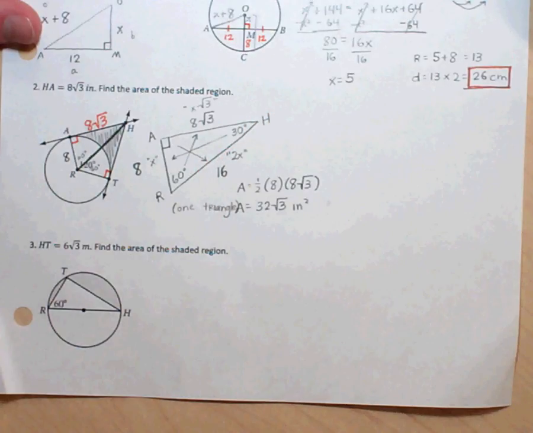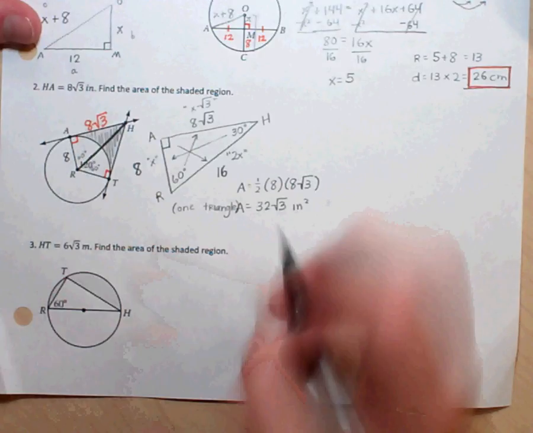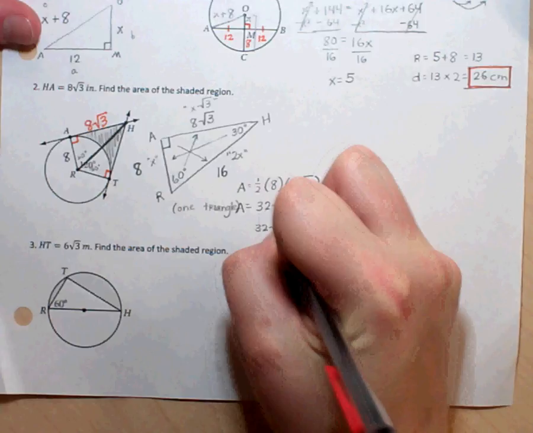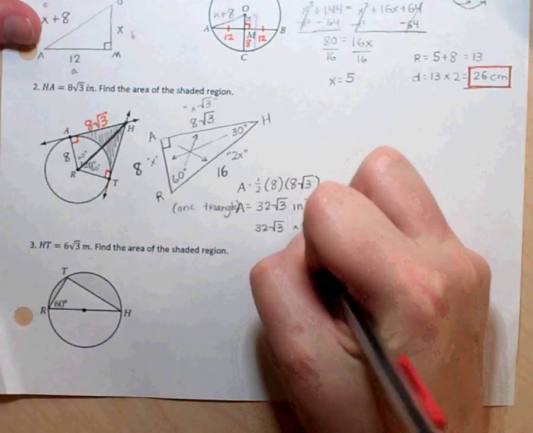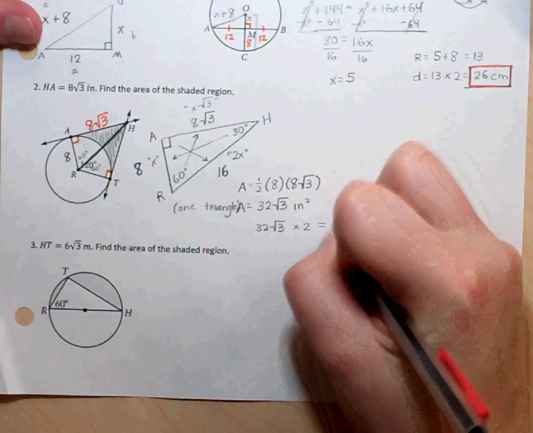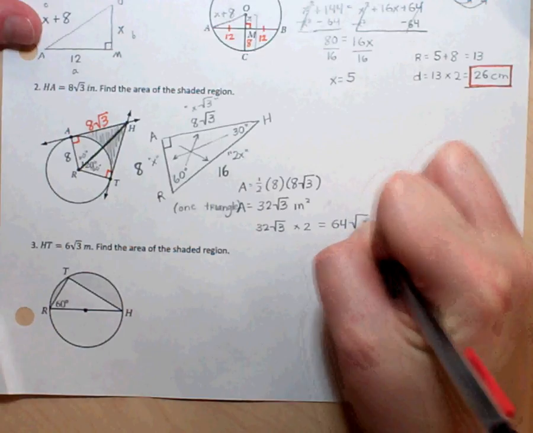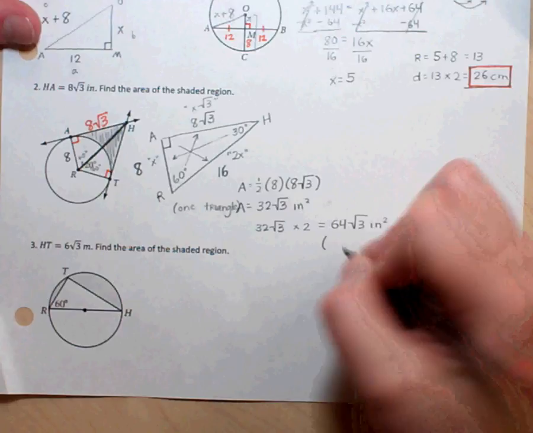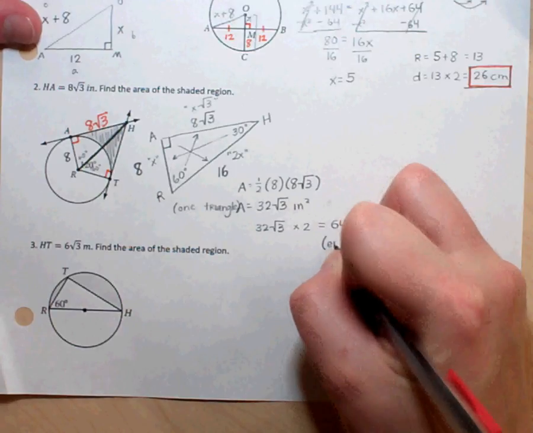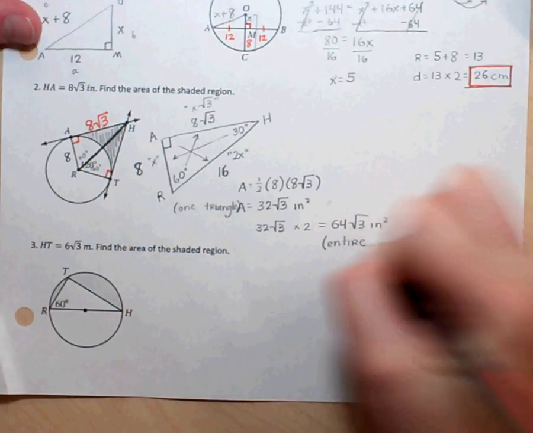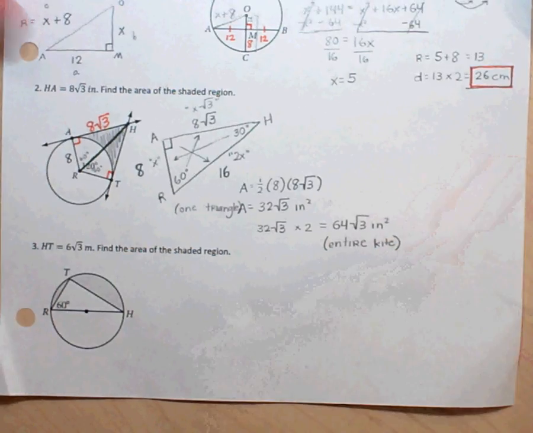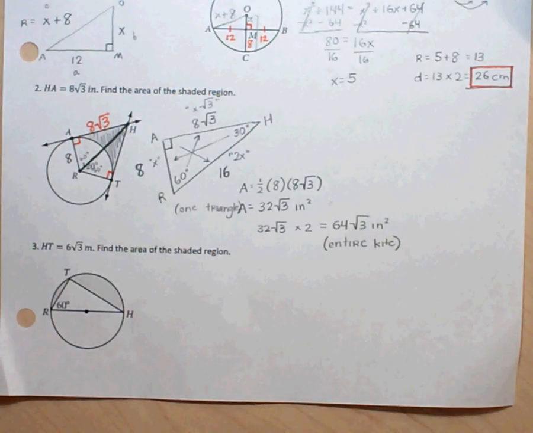But since we have two identical triangles, we are going to take the area of one triangle and multiply it by 2. And so this is the entire region there that the kite is. And then I said we're going to take away a sector.